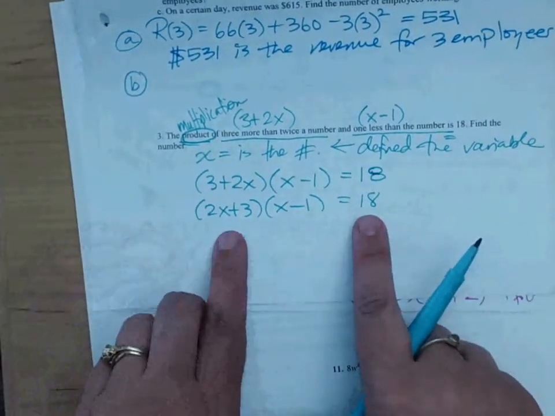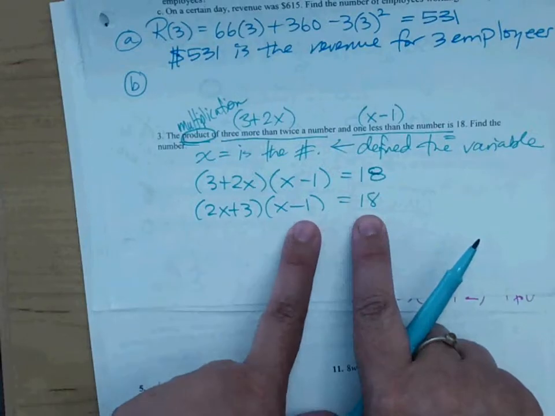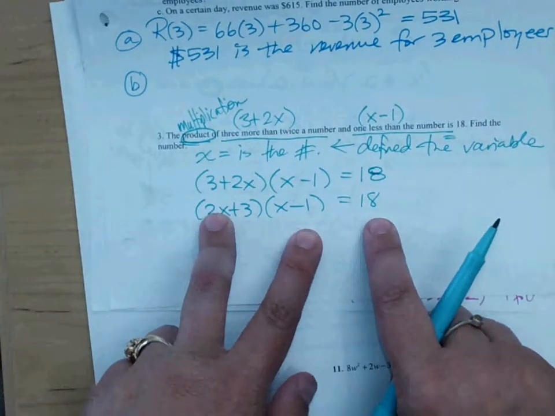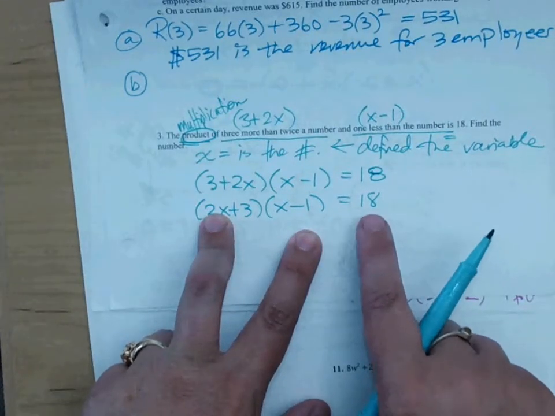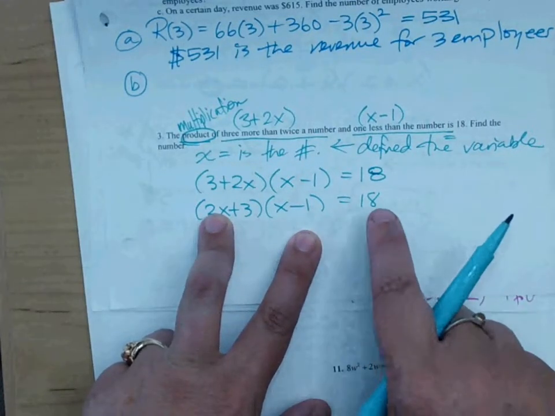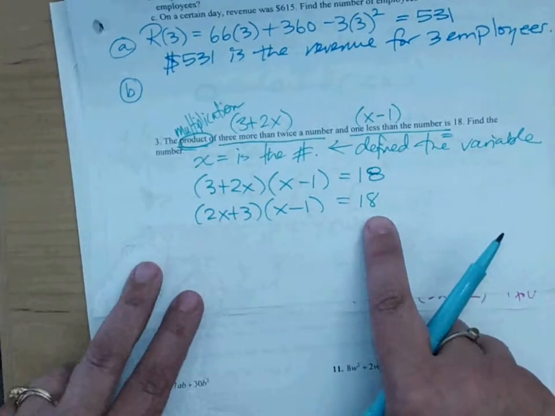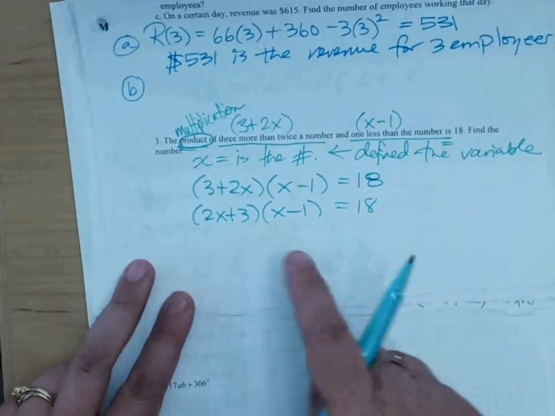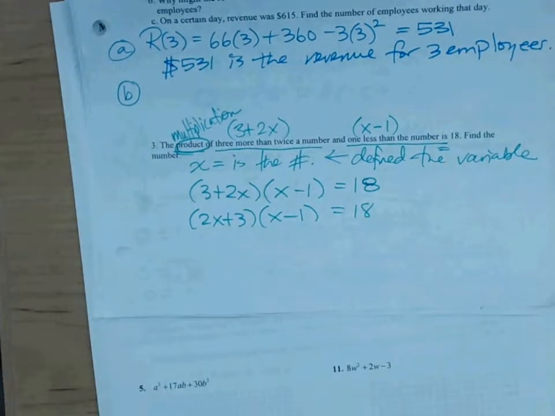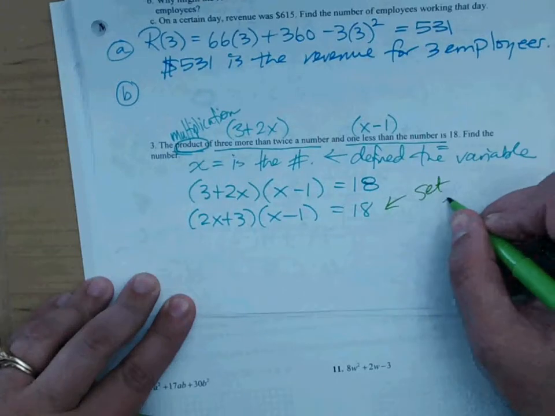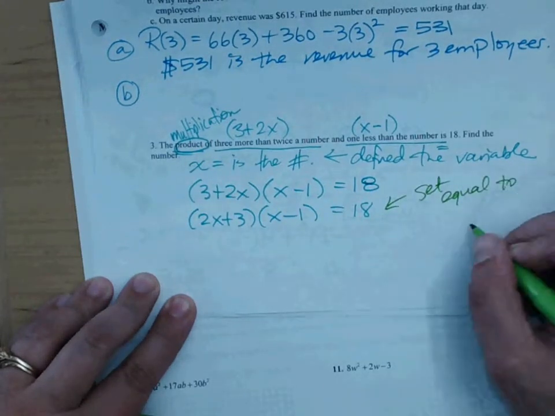Now, can I solve this? Can I say, well, this equals 18 and this equals 18? No, because 18 times 18 is not 18. Right? The only number that will work here is if we have it set equal to what? 0. So we need this to be 0. Now, if I subtract 18 from both sides, is that going to work right now in the current form that it's in? What do you need to do in order to be able to subtract? Because you want to be able to set equal to 0.